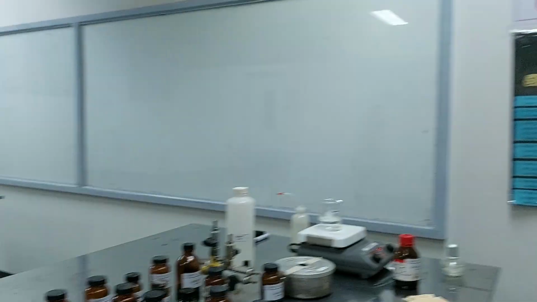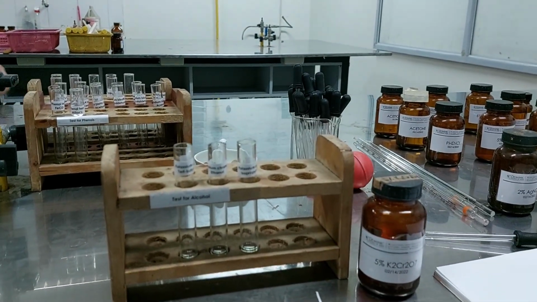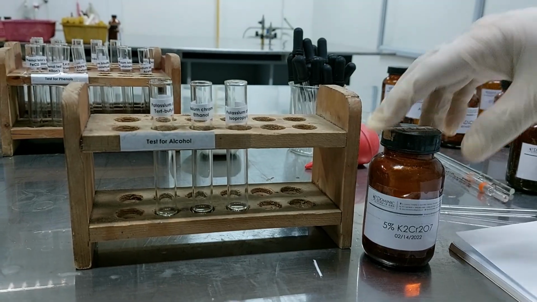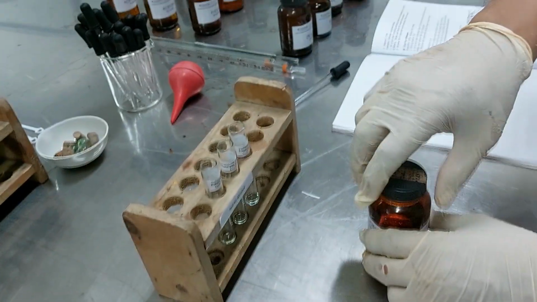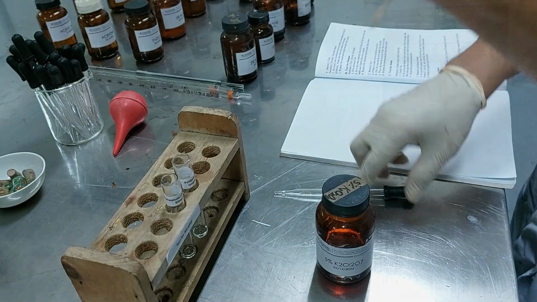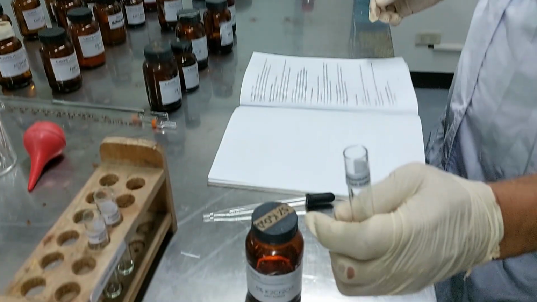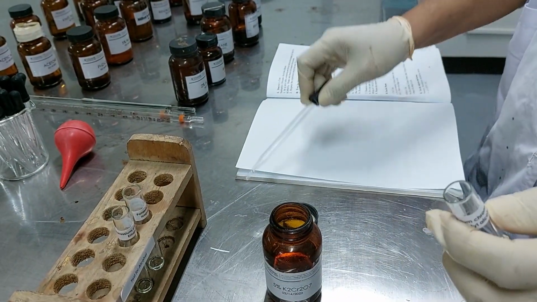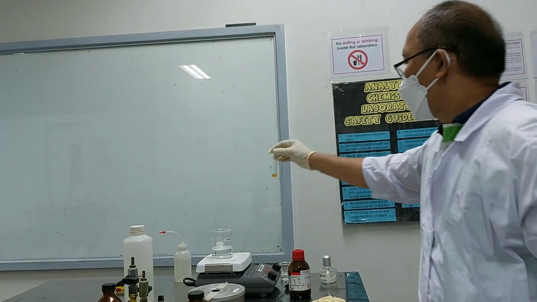Okay, so let's see. We have here ethanol, isopropyl alcohol, and tertiary butyl alcohol to represent primary, secondary, and tertiary. And we have our potassium dichromate, which is orange, under acidic condition. Let's start with tertiary butyl alcohol. We have 10 drops, and we're going to add 10 drops of potassium dichromate. Place this in a hot bath to see whether there will be a reaction.